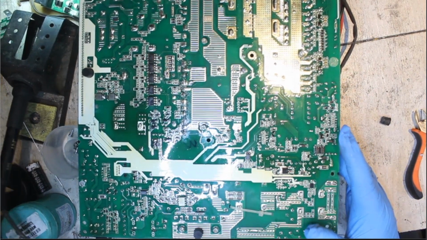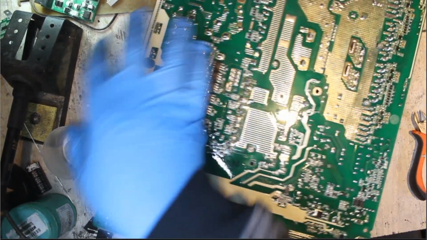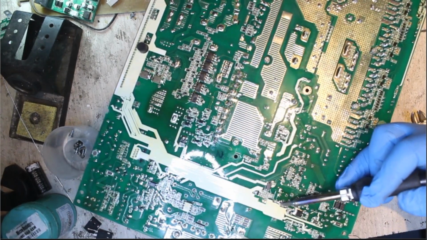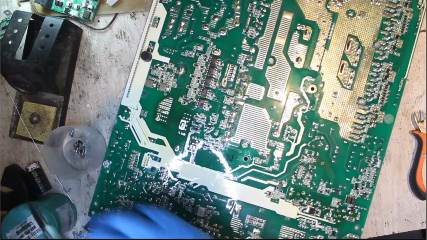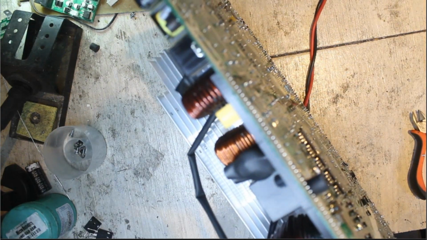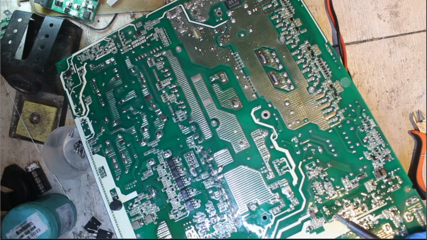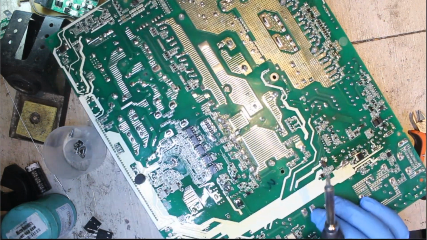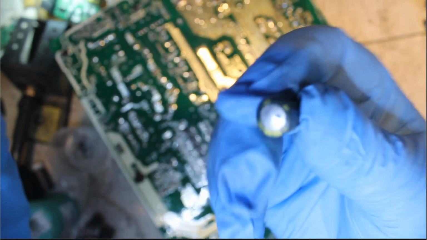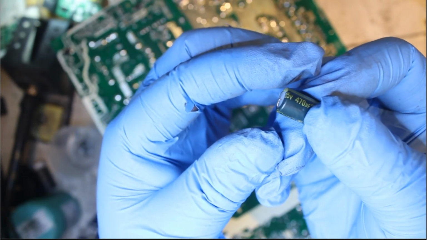Okay, we are now done replacing the IGBTs. We are going to change one cap that was not okay here. This one. So 470, 25 volts.